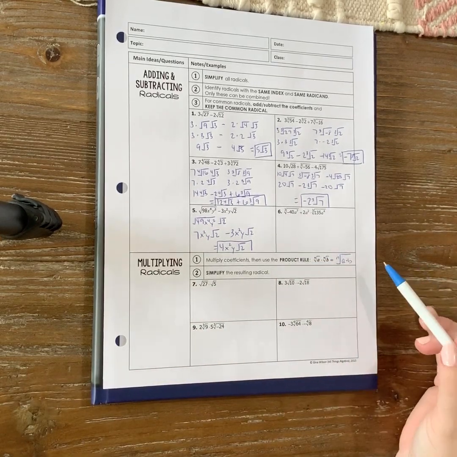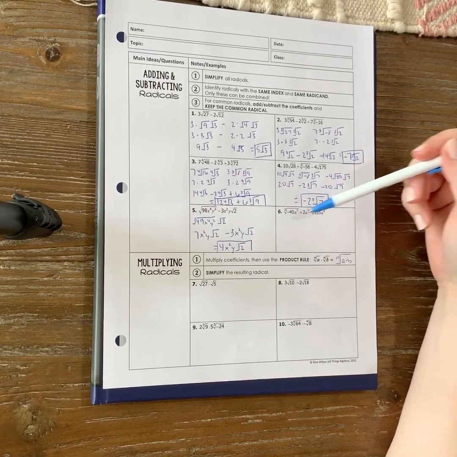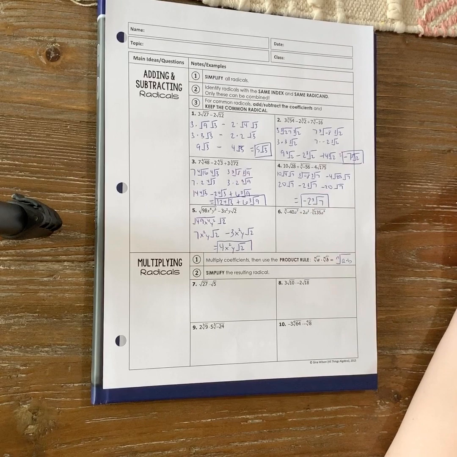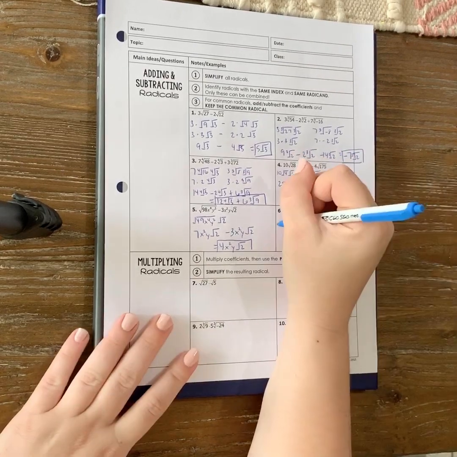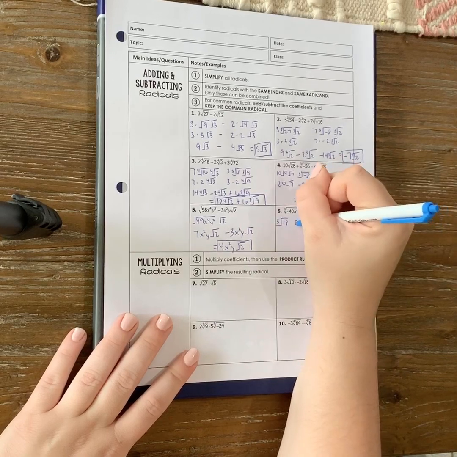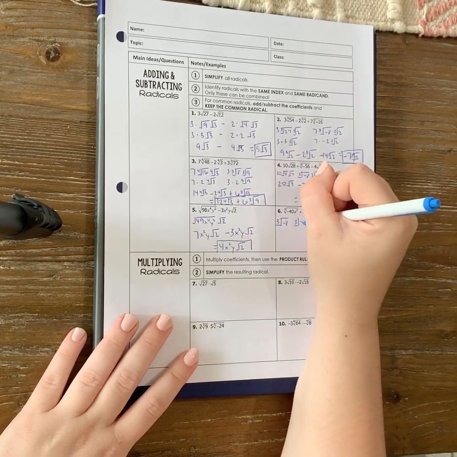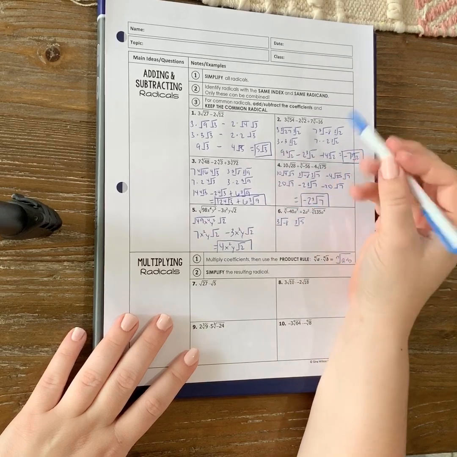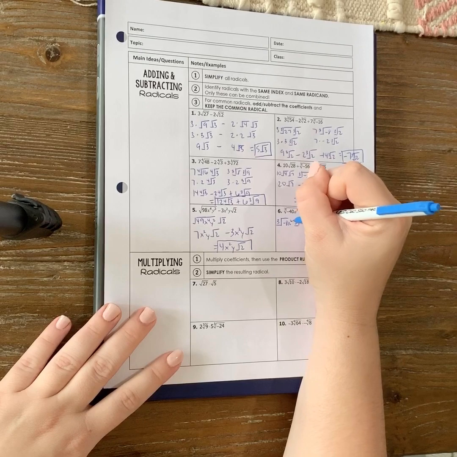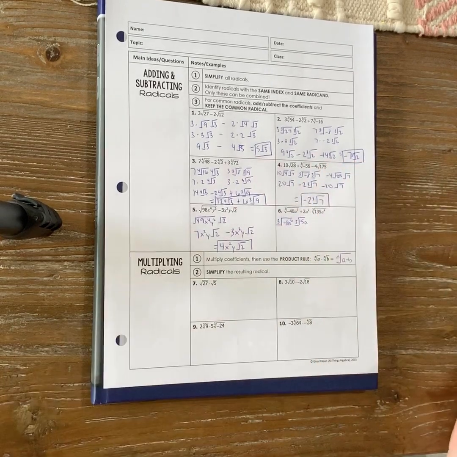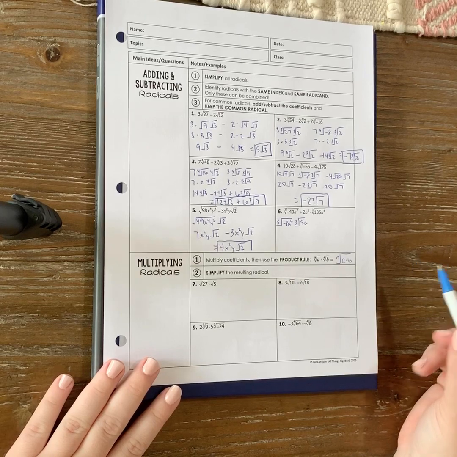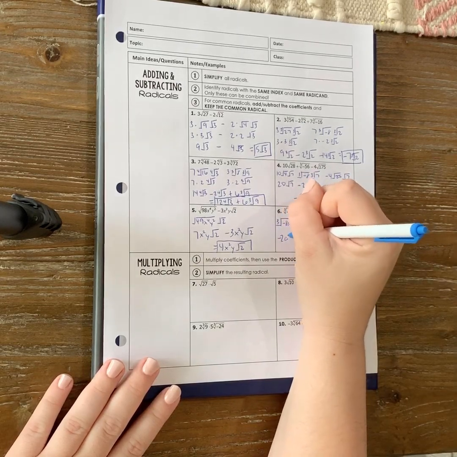Okay, number 6. The cubic root of negative 40a to the 7th. Well, the largest perfect cube that goes into negative 40 evenly is negative 8, and negative 8 times 5 is negative 40. 7 does not divide by 3, so we have to break that down to a to the 6th, and that leaves us with an a in the second radical. The cubic root of negative 8a to the 6th is negative 2a squared.